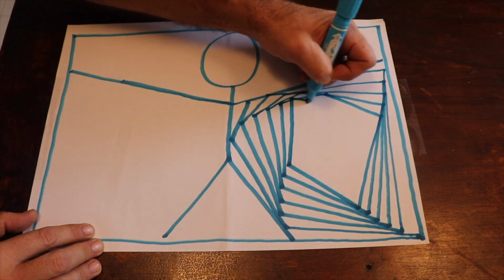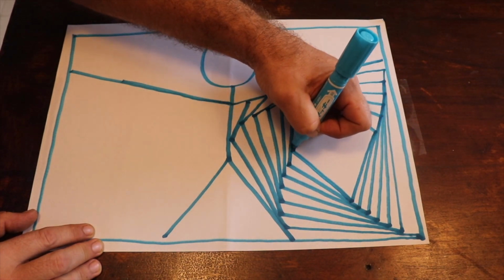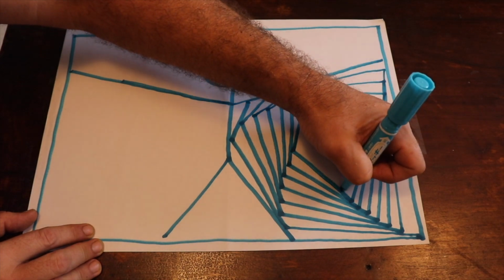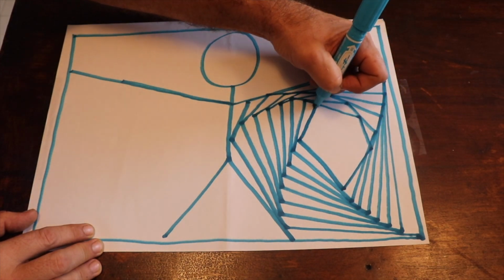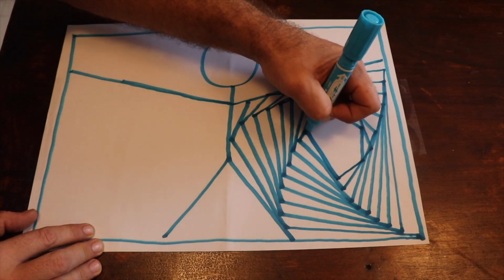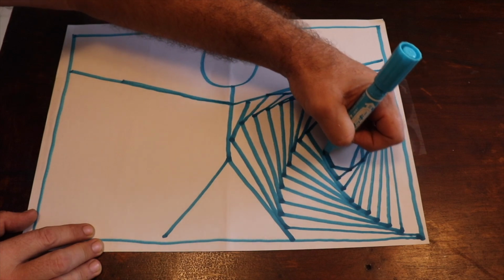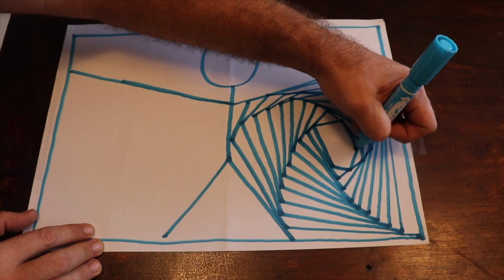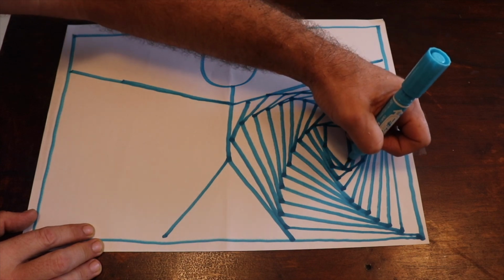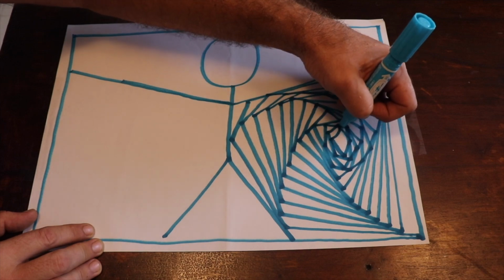You can see here that this space is getting smaller and smaller, and it's creating a nice optical illusion. Let's see, we'll keep going until that space runs out. There. It's a nice small shape now at the end. Let's sit back and have a look and see what that looks like.